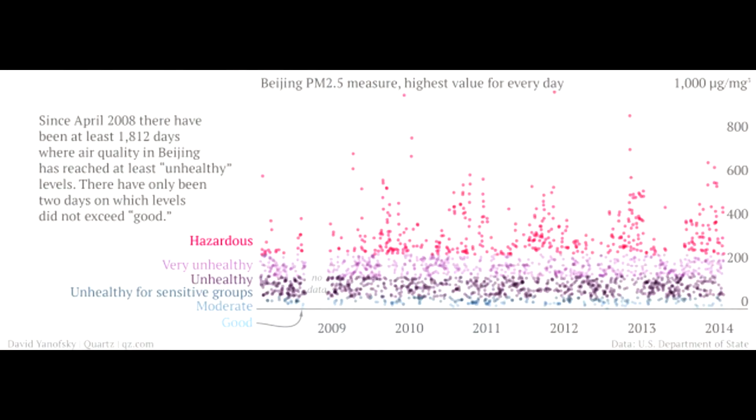In 2014, Beijing released a trove of data on the air quality of its own city. The results were shocking. As just seen, Figure 1 goes from April of 2008 to early 2014. The graph notes that there were at least 1,800 days where the air quality of Beijing has been at least unhealthy. Only 2 days on the graph since 2008 have been good, both being in the bottom left corner where the arrow is pointing.